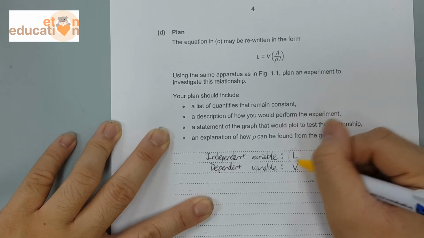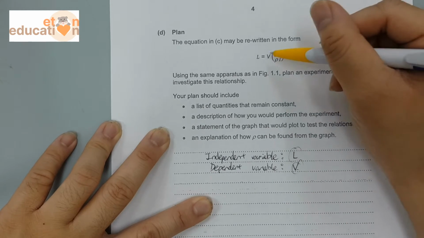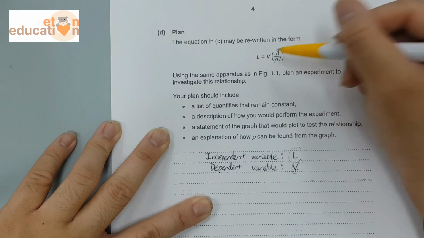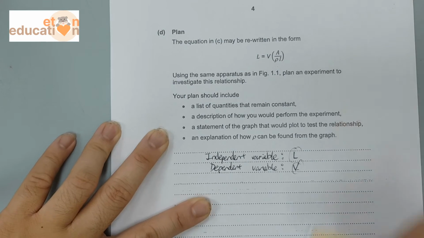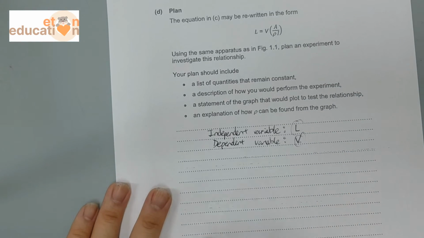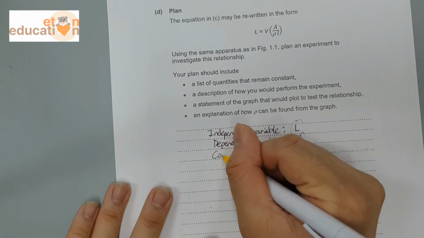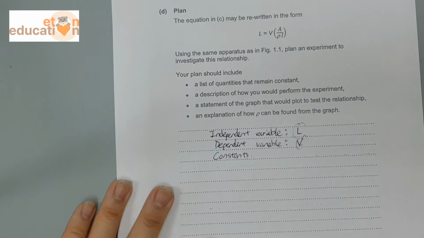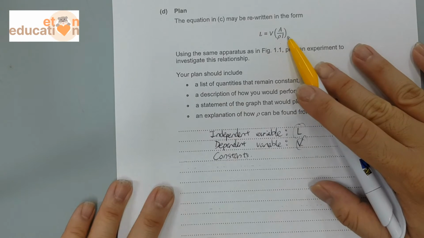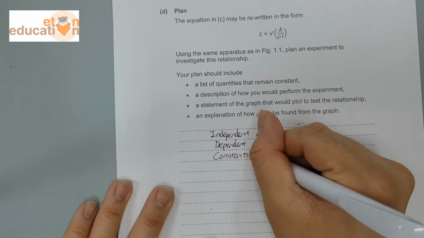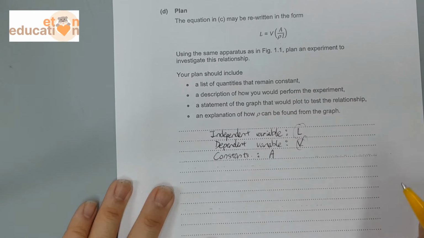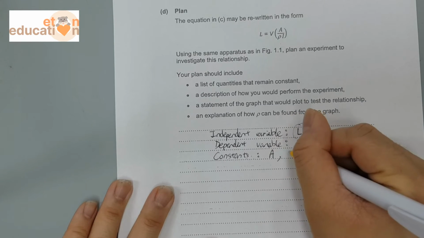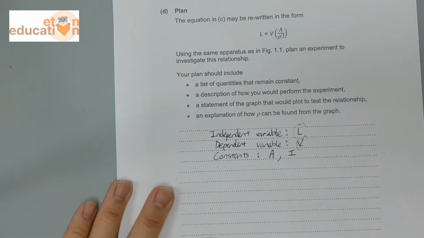Of course, what I write here is in terms of the letters given. Your control variables or constants, depending on the question, sometimes you can take from the equation. So in this case, A, the cross-sectional area of the wire, and I, the current passing through the wire. This is an experiment on electricity, on circuits.